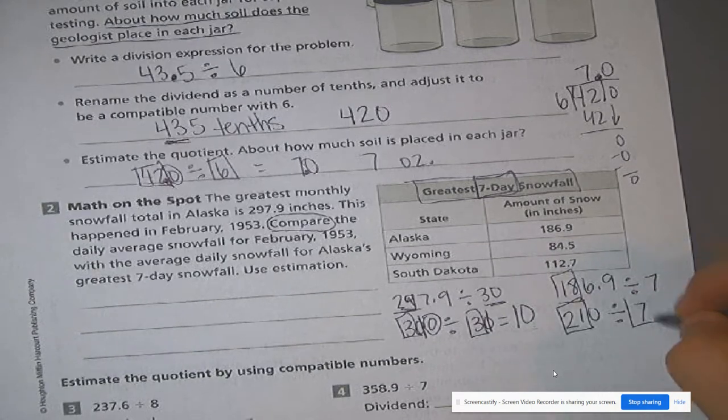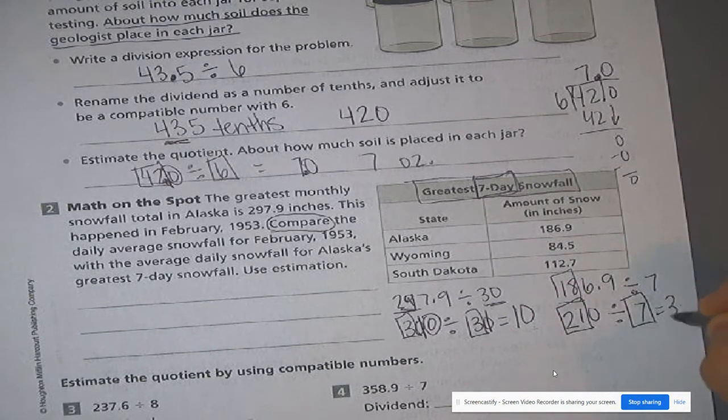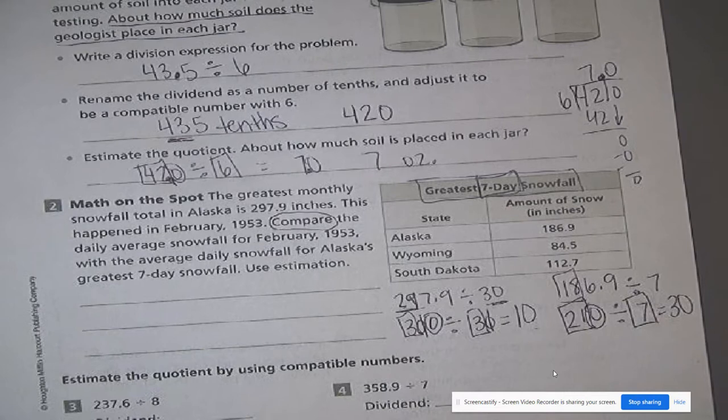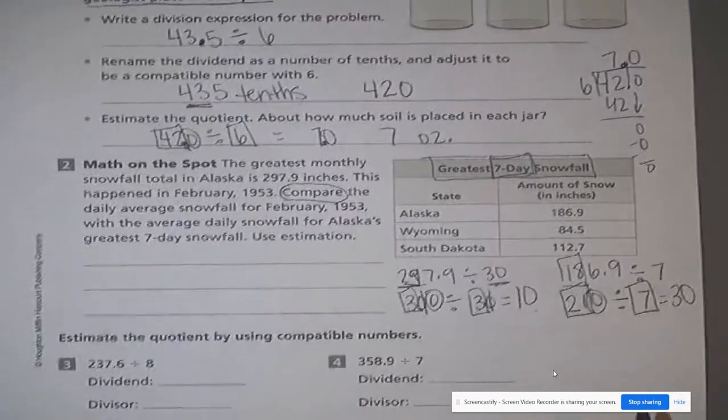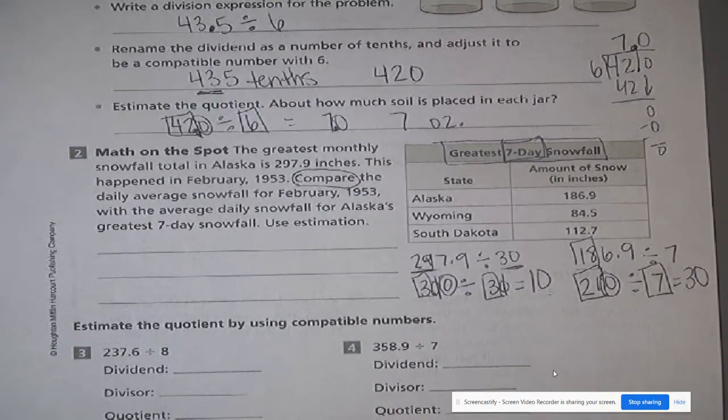Well, 21 divided by 7 equals what? 3, and then we have a 0 still. So 30, 30 inches. Could you imagine getting 30 inches in a day? That would be some insane snow.